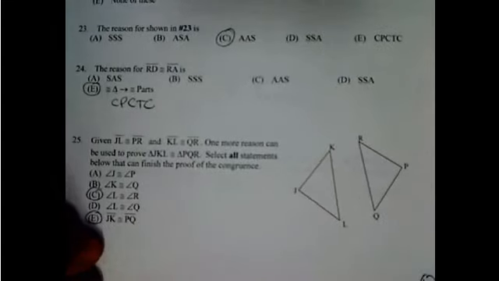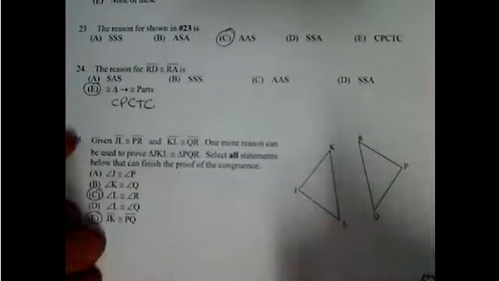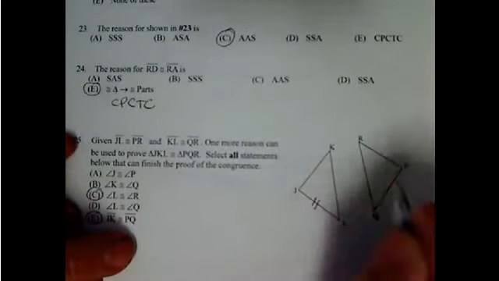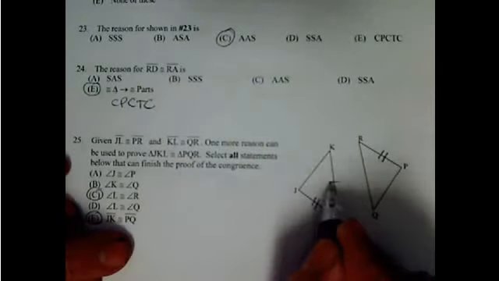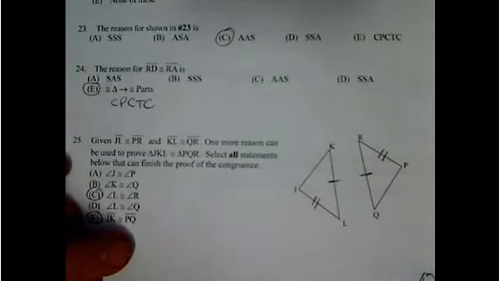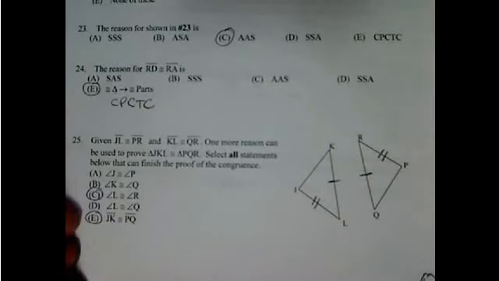Okay, so let's look at another idea of congruence. I'm going to mark up the figure and then figure out what else we need to be able to show it's congruent. So JL is congruent to PR, KL and QR. Okay, so there are different ways I could do it.